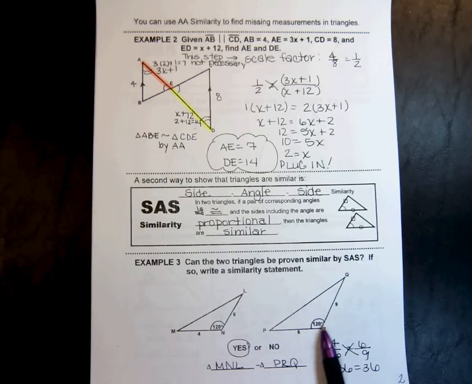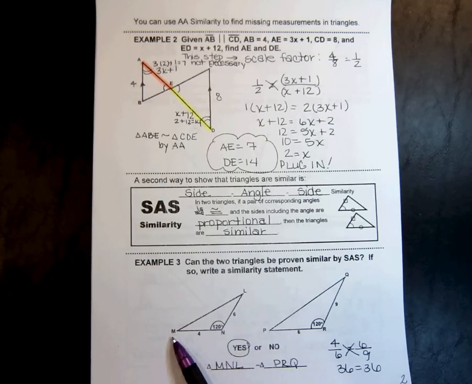Side, angle, side. Again, naming is important. If I start with an M N L, I have to start with the P because it corresponds to the same similarity. P R Q.